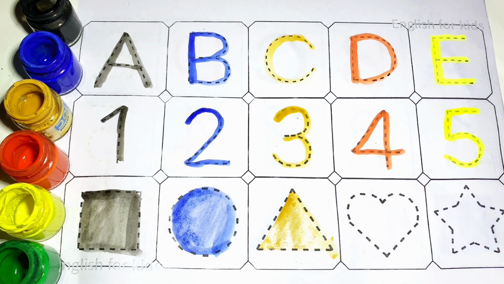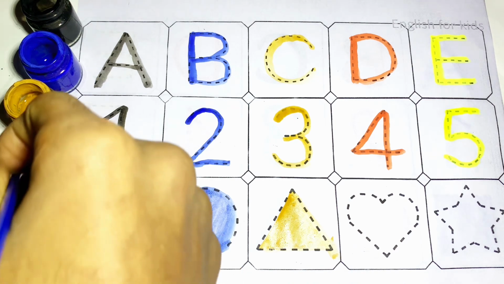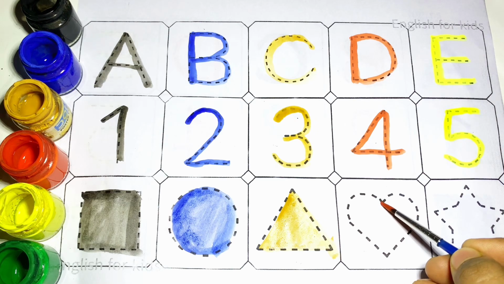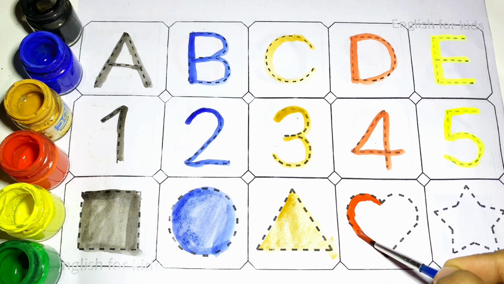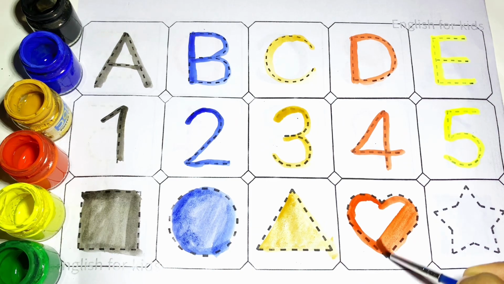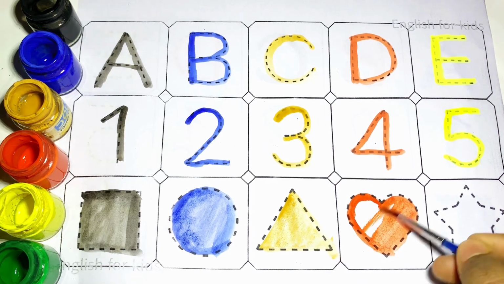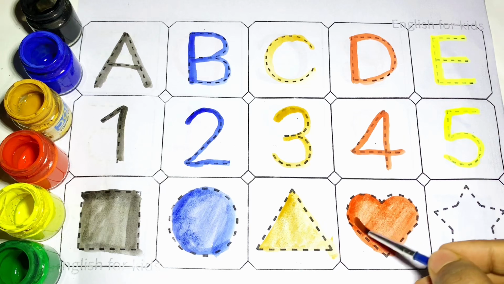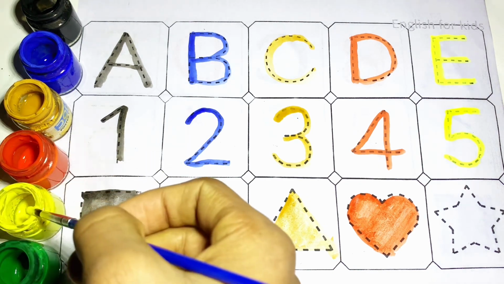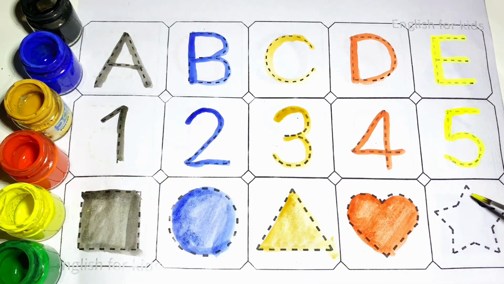Kids now draw heart. The shape of heart, and use red color. Kids now draw star. The shape of star, and use yellow color.